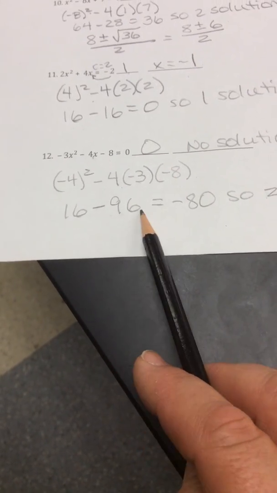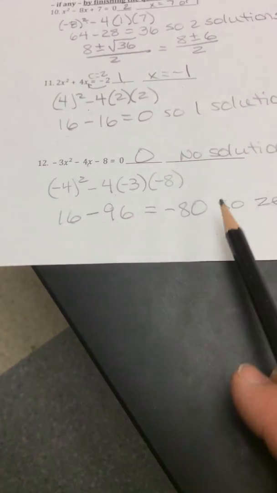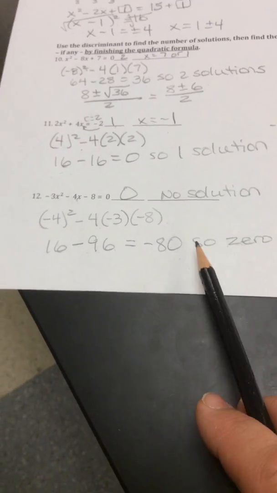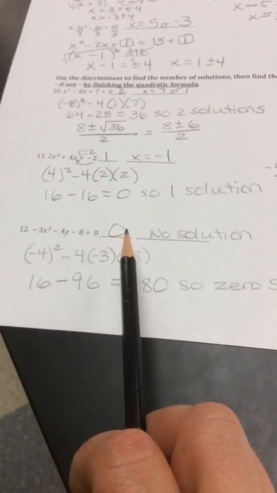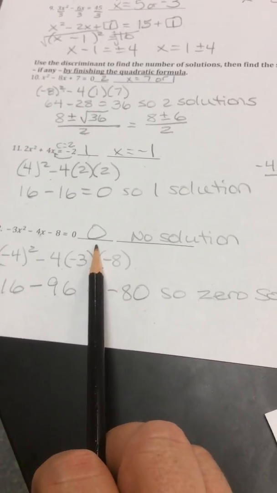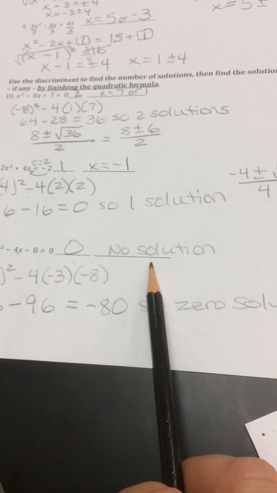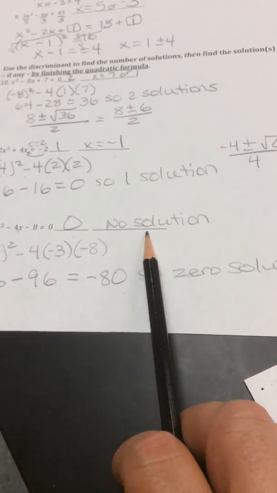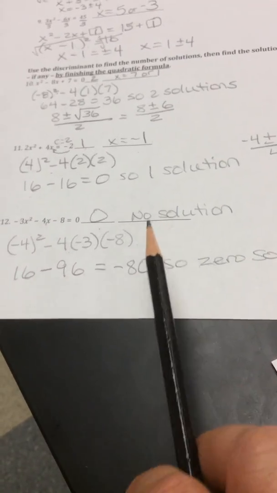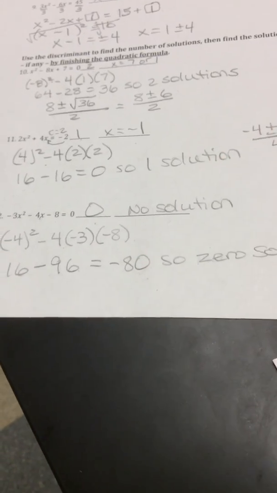8 is minus 96 or plus negative 96. We get a negative 80. That is a negative discriminant, which means there are 0 solutions. So I put a 0 here on the number of solutions line. Then my solution itself is no solution. I don't have to go any further. I don't have to plug into the formula. I know there's no solution because that discriminant is negative.